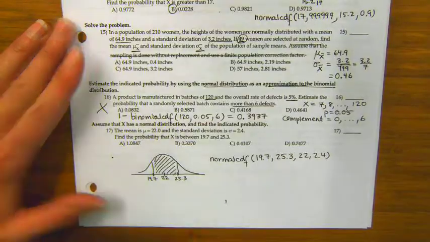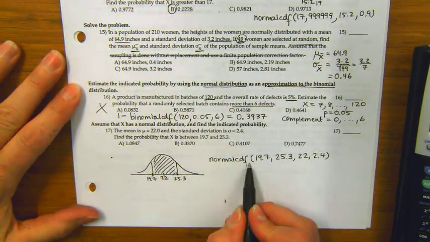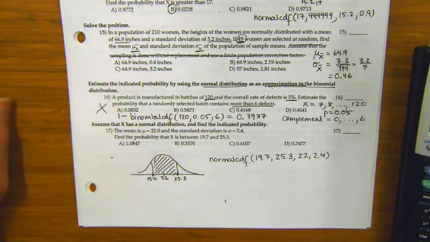It's really important that when you're answering these types of questions you know what you have given. Whenever you have x values or z-scores given, that's when you use the normal CDF. If you have area, percentage, or probability given, then you use the inverse norm.